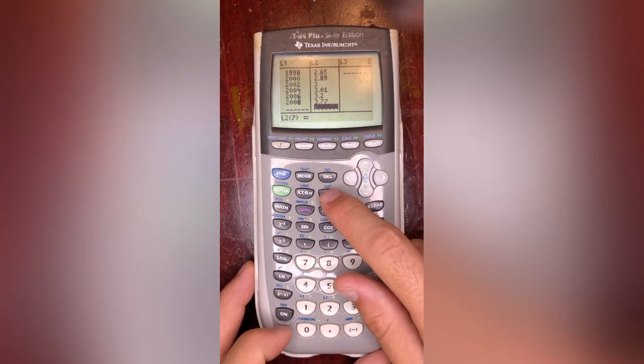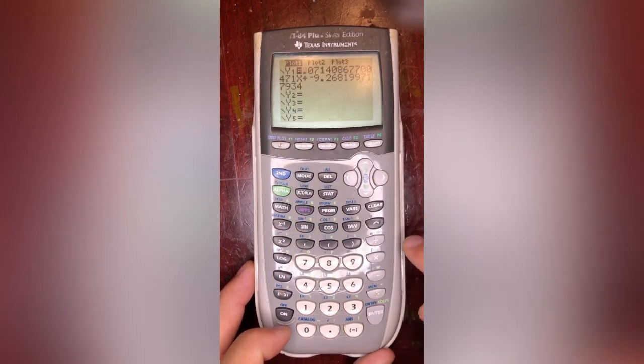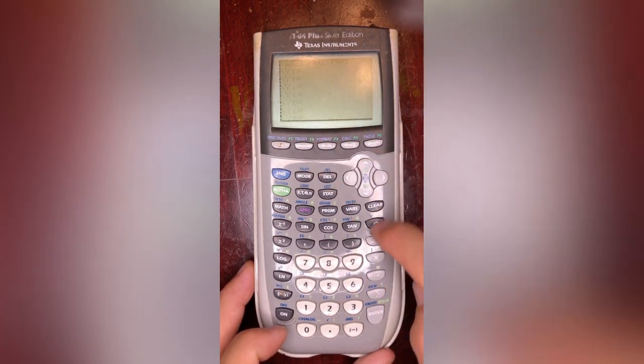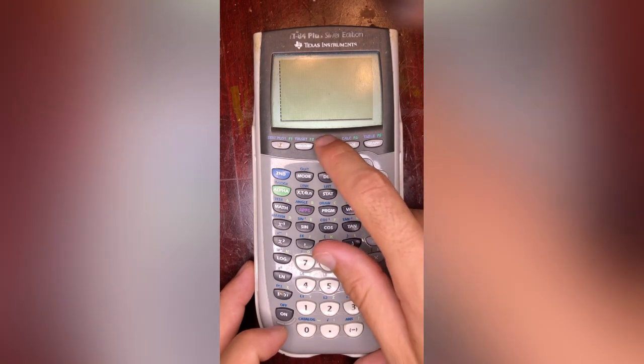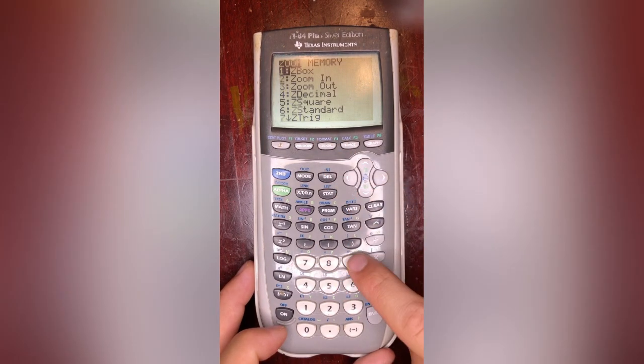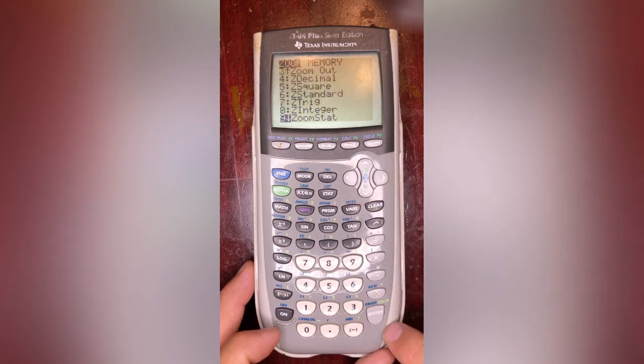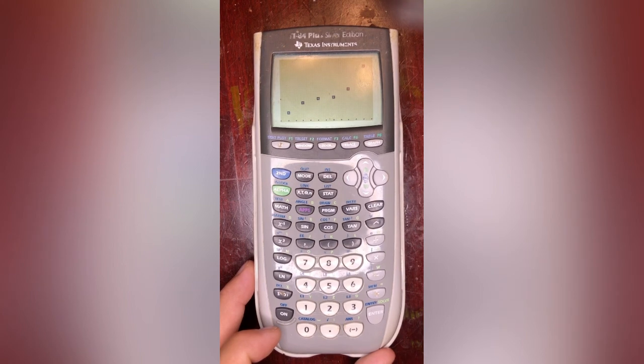So I'm going to go to my Y equals and clear out the line from before. Make sure plot 1 is highlighted at the very top left, and click on graph. I can't see it, so I'm going to go to zoom 9, or you can scroll down to 9. Click enter. Those are my points. Let's draw our line of best fit.